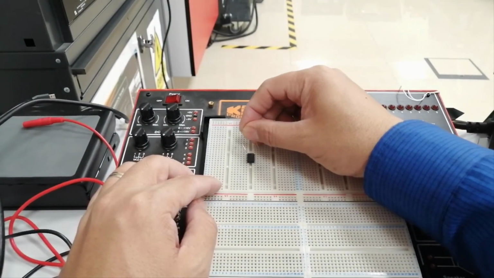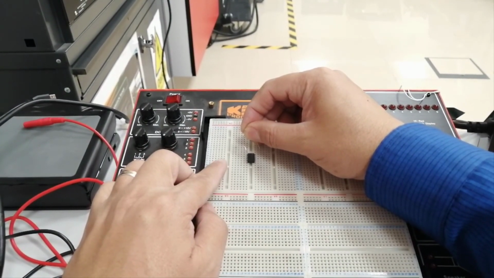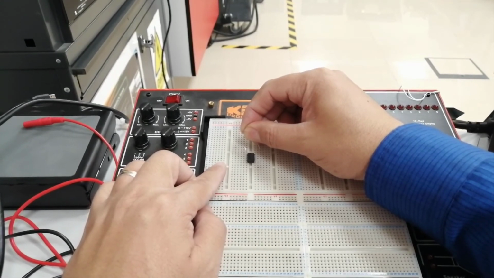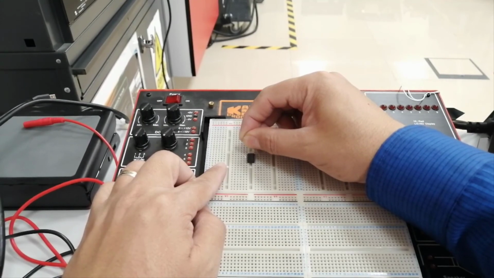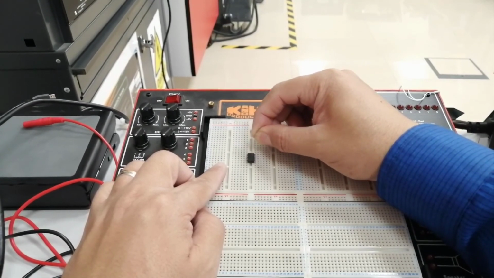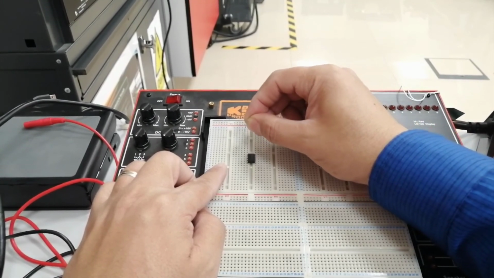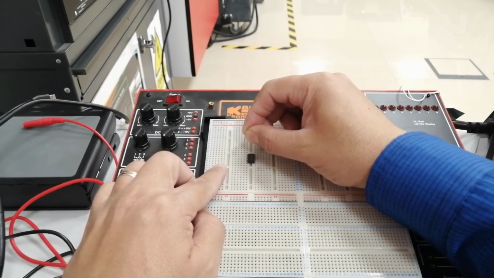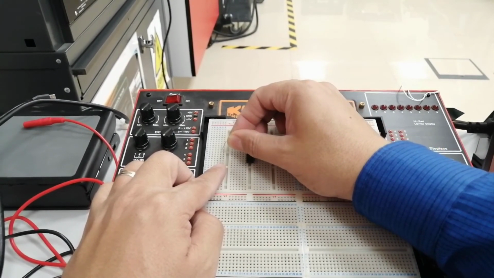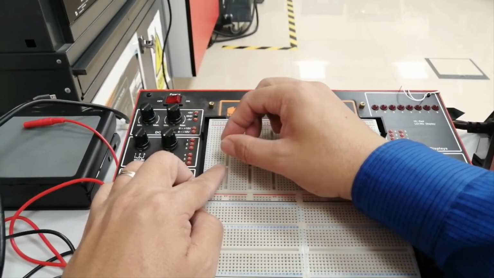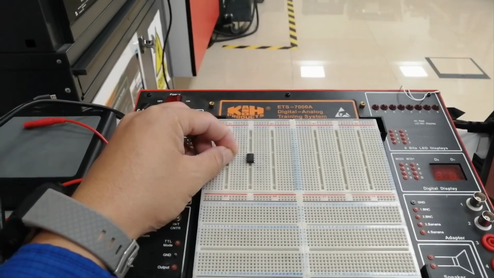You count from the left, starting from the above: 1, 2, 3, 4, 5, 6, 7, 8, in a U shape. So number 2 will be on this side. Connect the 4.7 kilo ohm to number 2.